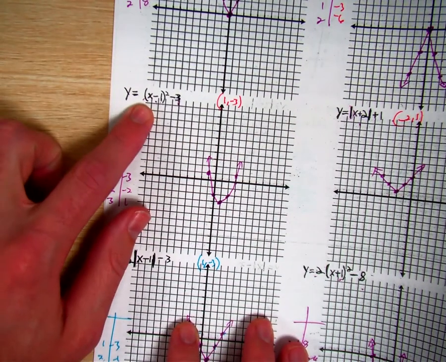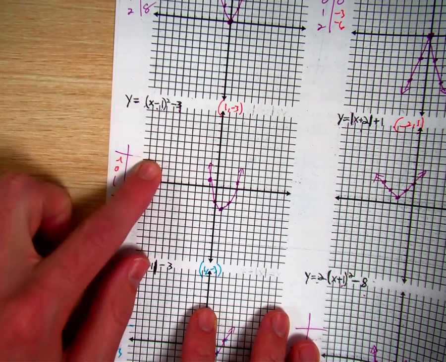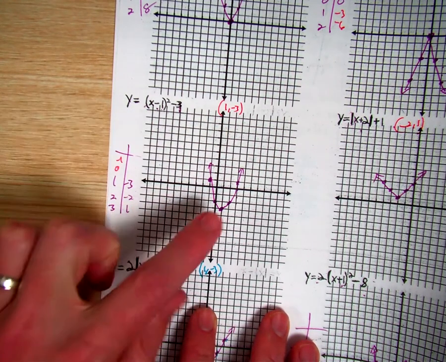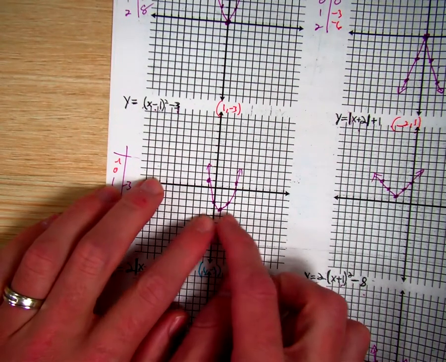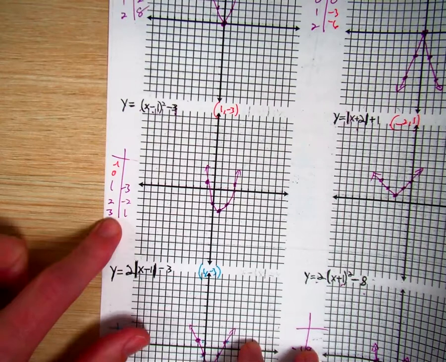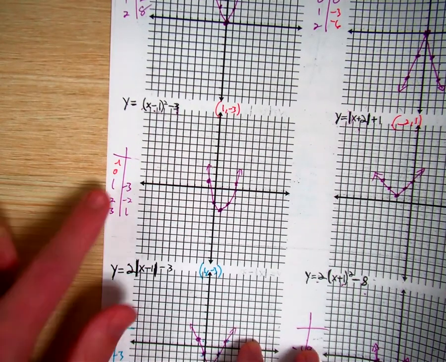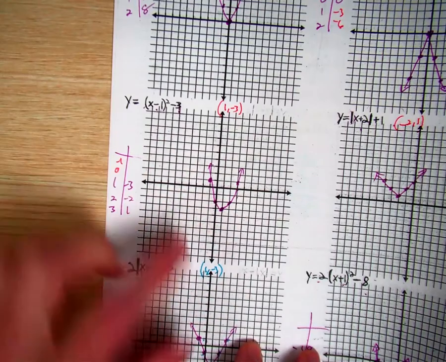Okay? x minus 1 squared minus 3. We are 1 to the right and 3 down. We're starting at 1 comma negative 3. No multiplier in the front. Nice and easy one. Out 1, up 1. Out 2, up 4. T-chart gets you the same points. Make sure you're starting with your middle, your vertex in the middle. Otherwise, you're not going to get that.